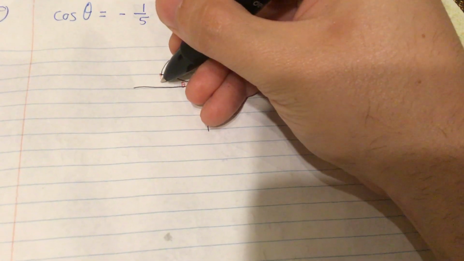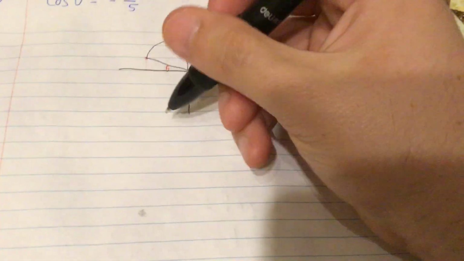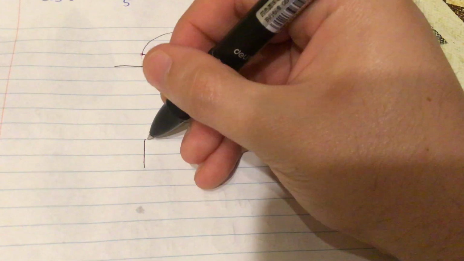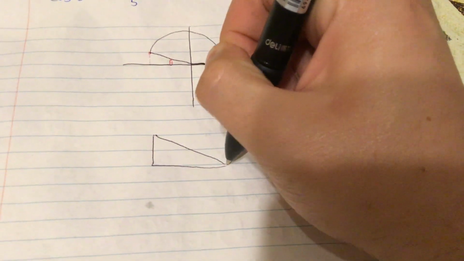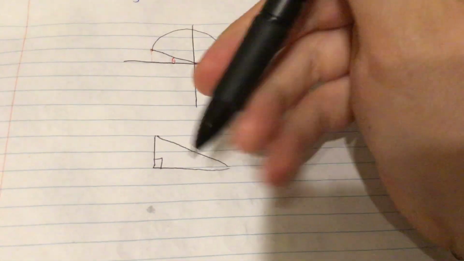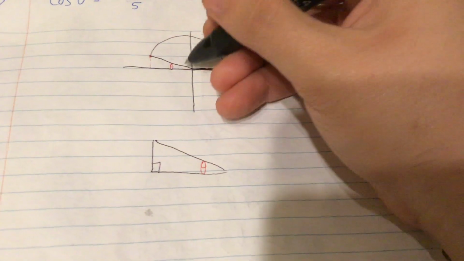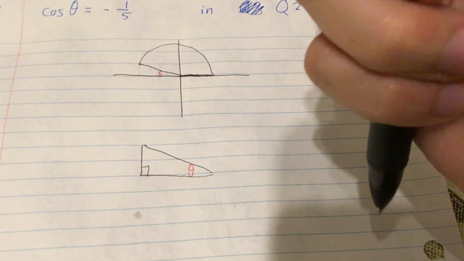So what I can do is create a triangle that looks a little something like this. Now I'm in business. Now I've got a right triangle in quadrant 2, and that's why the shape of my triangle looks like this.